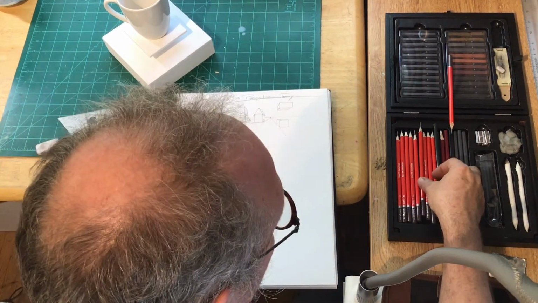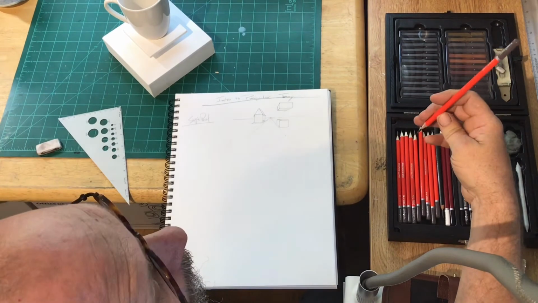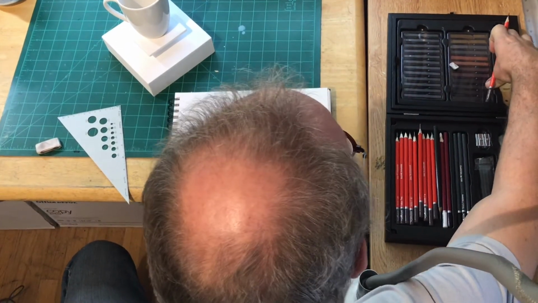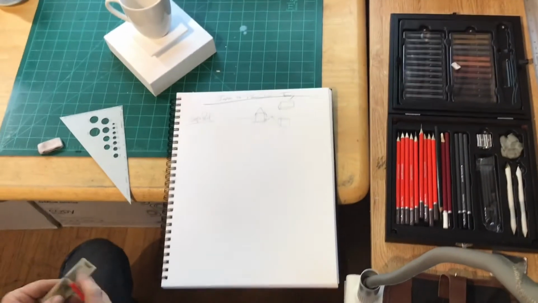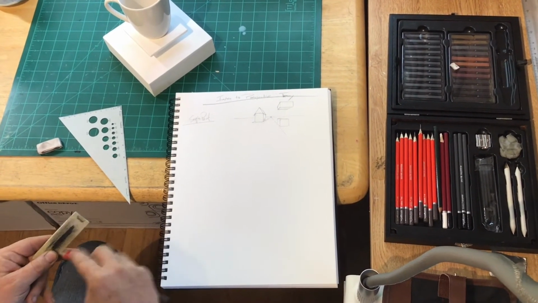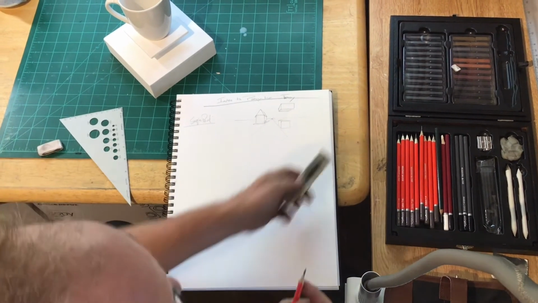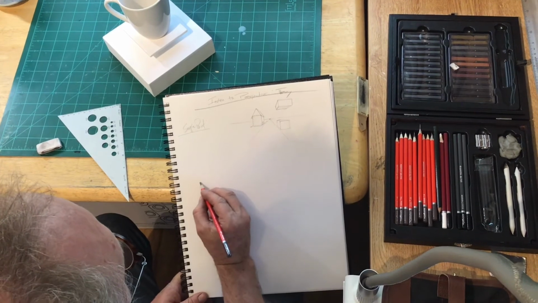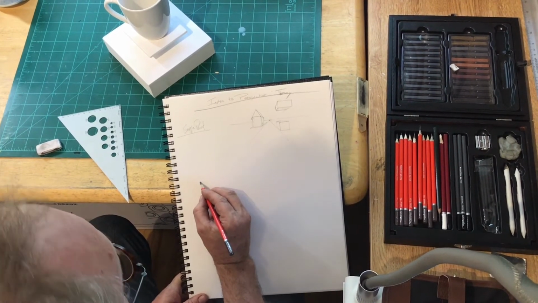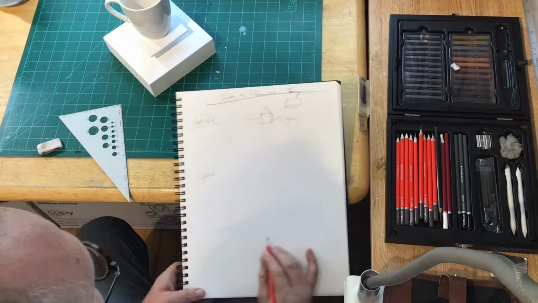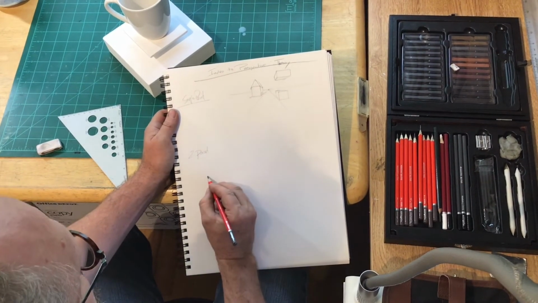And so in order to create 2-point perspective, let me sharpen my pencil up here. Let's establish a horizon line or eye level. 2-point.